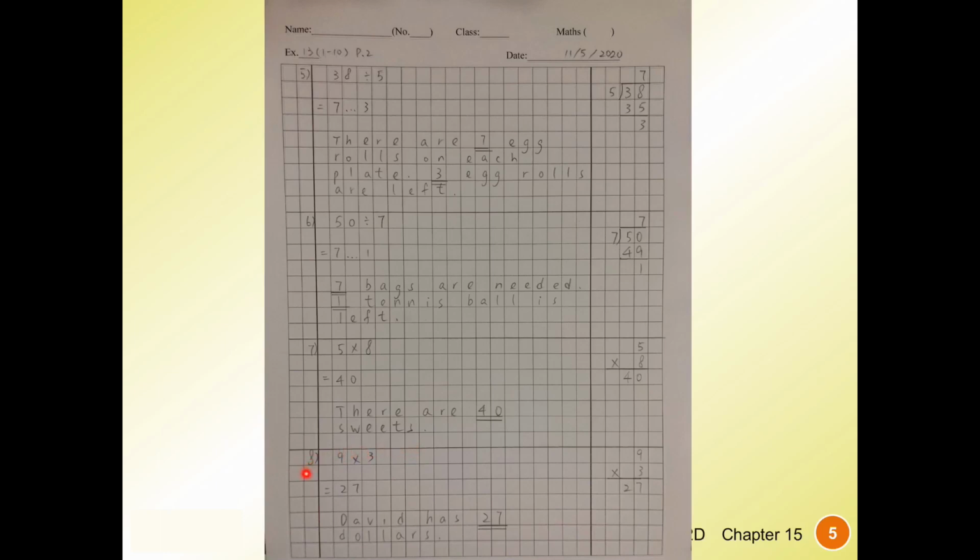And question number 8, Sandy has $9. David's money is 3 times of Sandy's. So David has more money. And how much money does David have? So 3 times of Sandy. So 9 times 3, 27. David has $27.